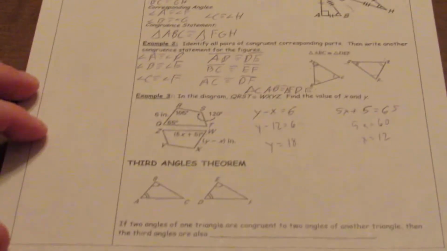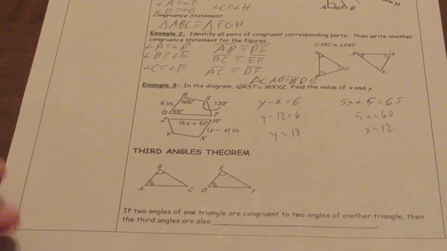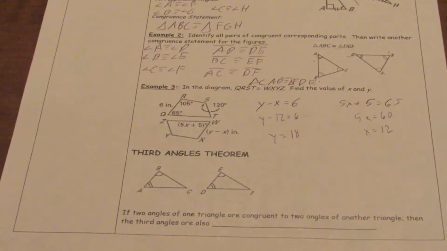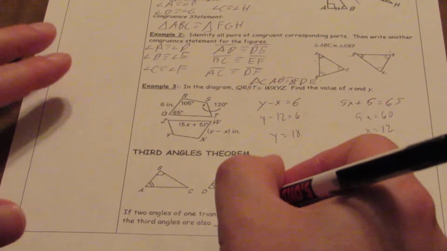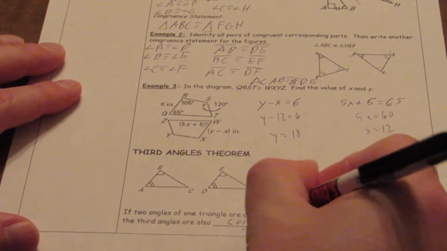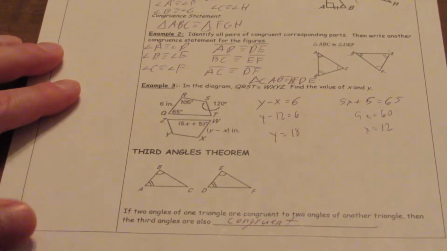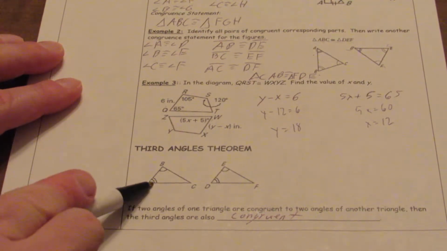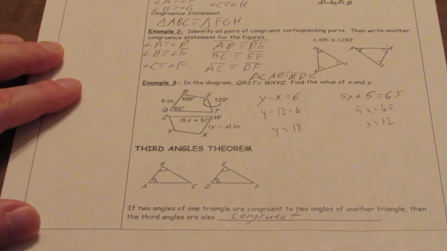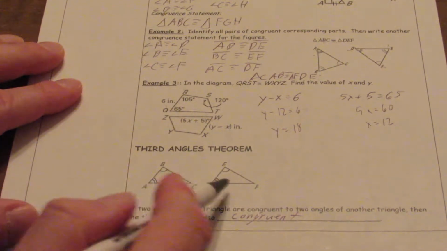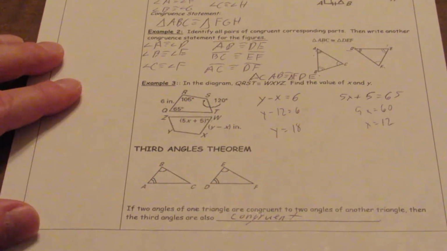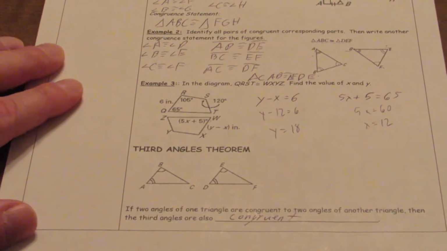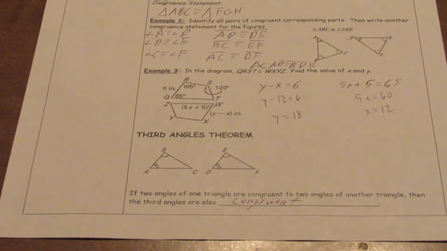Then we have the third angles theorem. The third angles theorem says if two angles of one triangle are congruent to two angles of another triangle, then the third angles are also congruent. We know our triangles add up to 180. So if A is congruent to D and B is congruent to E, then C has to be congruent to F, because whatever these two are, they're the same thing. So when I add them up and subtract from 180, I'm only getting one number. That's going to be what goes in C and F. So that's what the third angles theorem is saying.